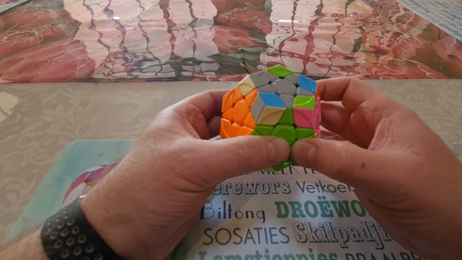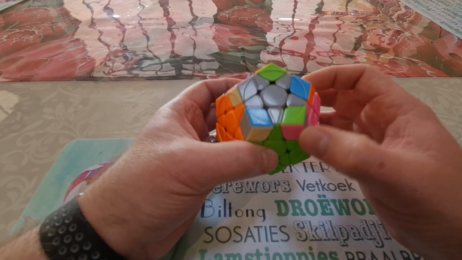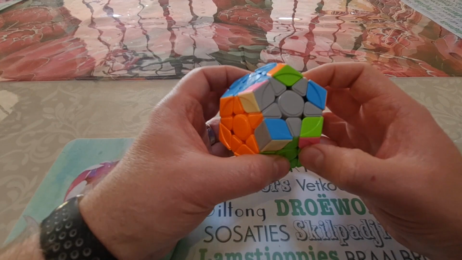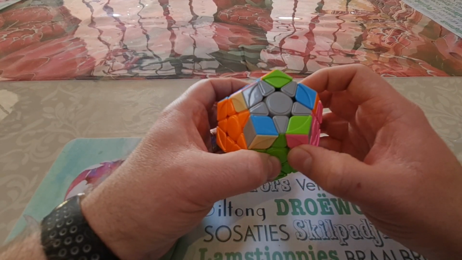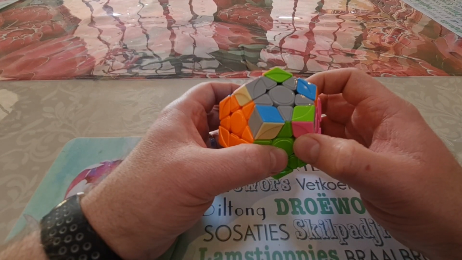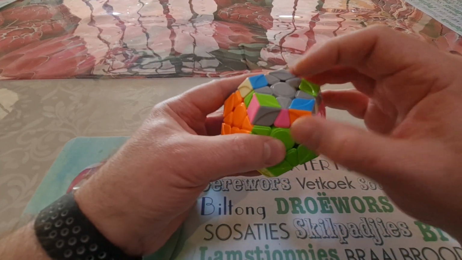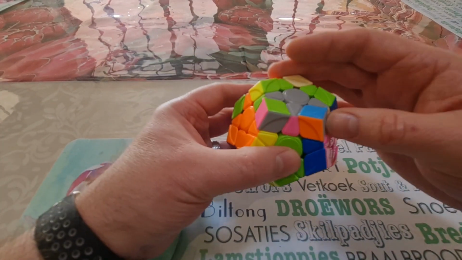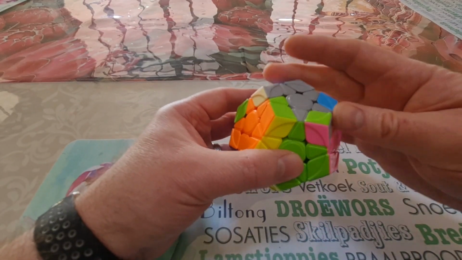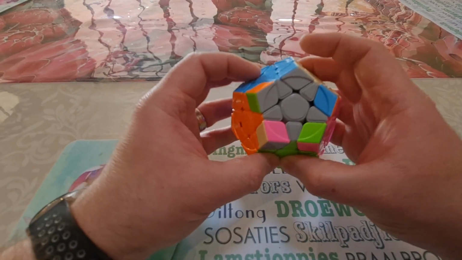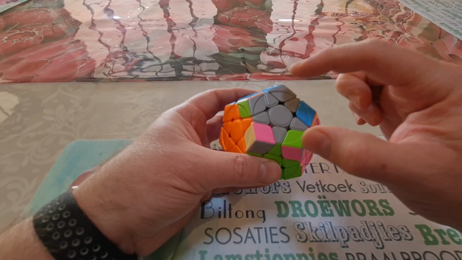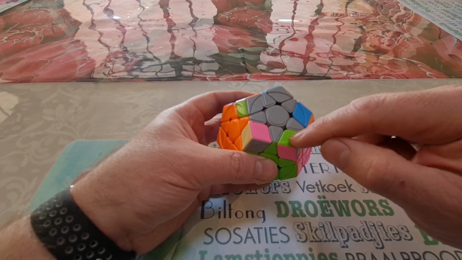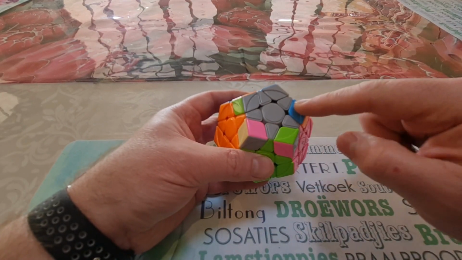Now, this is not going to do it for our scenario. Okay, so now we've got this matching and this matching, the other 3 incorrect.